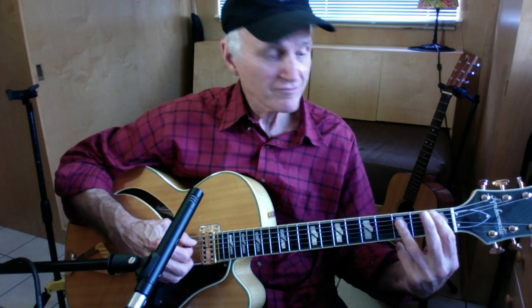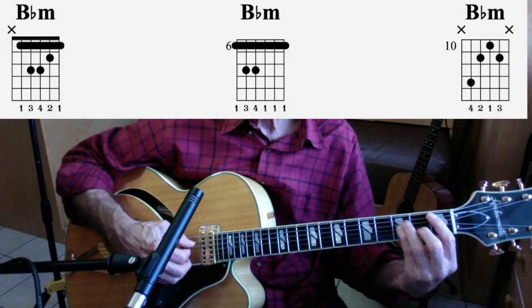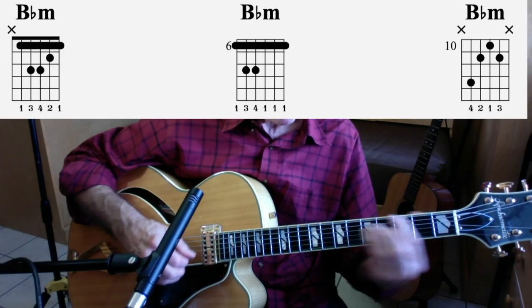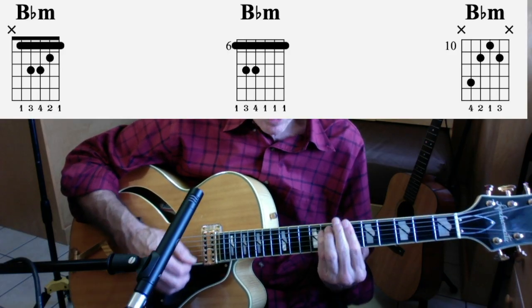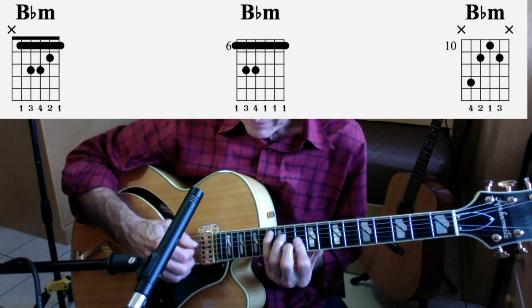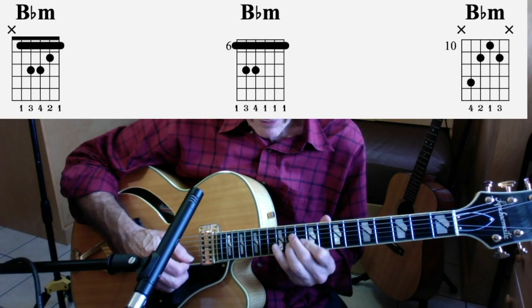B flat major, flat my 3rd, B flat minor. Then up here, B flat major, flat the 3rd, B flat minor. Up here, way up here on the 10th fret, B flat major, flat my 3rd, B flat minor.